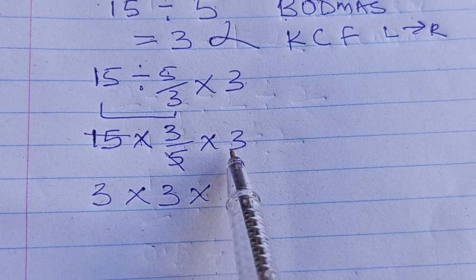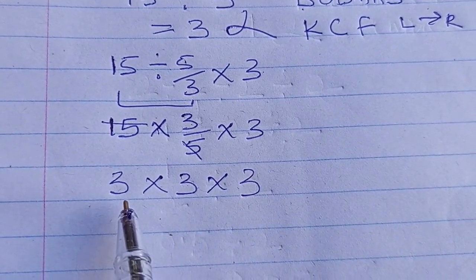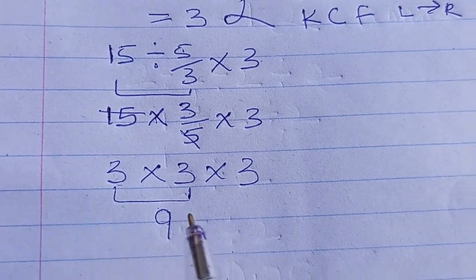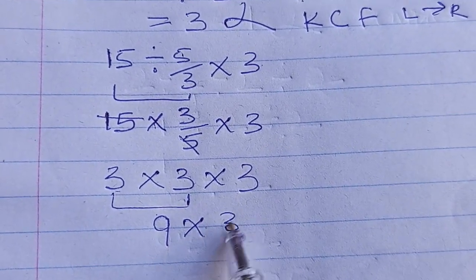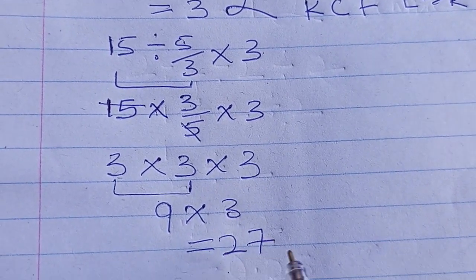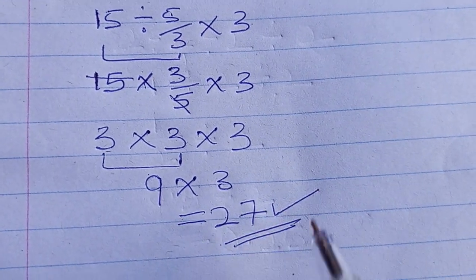Then times, we have this 3 here. Put it here. Now, 3 times 3 will give us what? 9. And 9 times this 3 we have here will give us what? 27. So our final answer is 27.